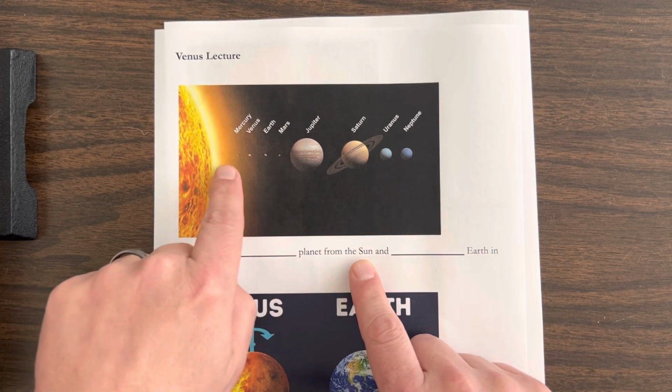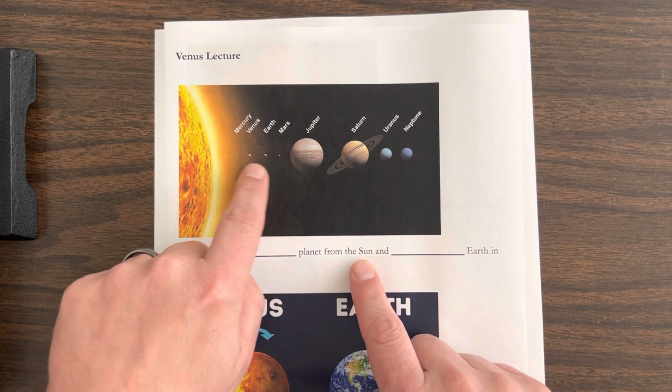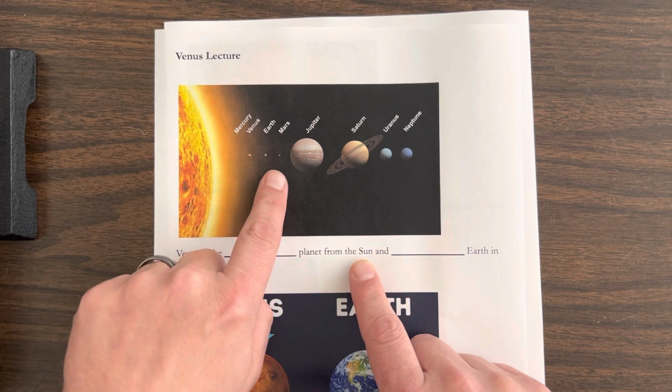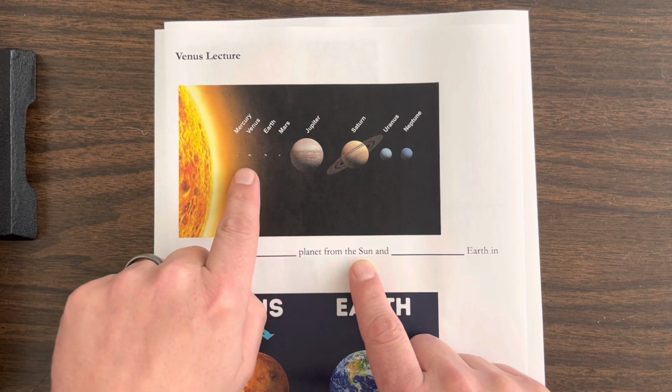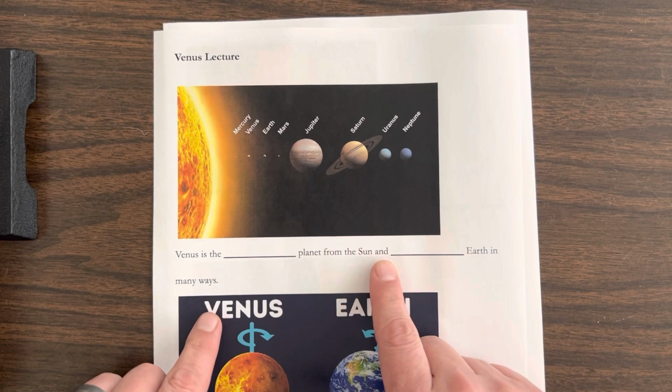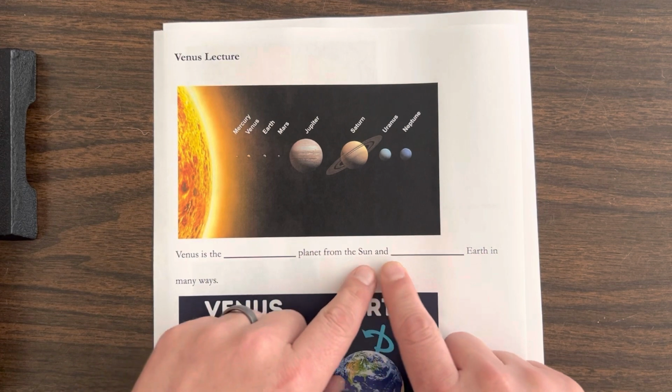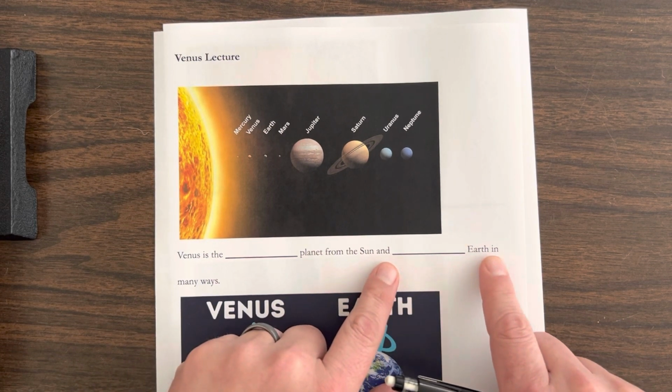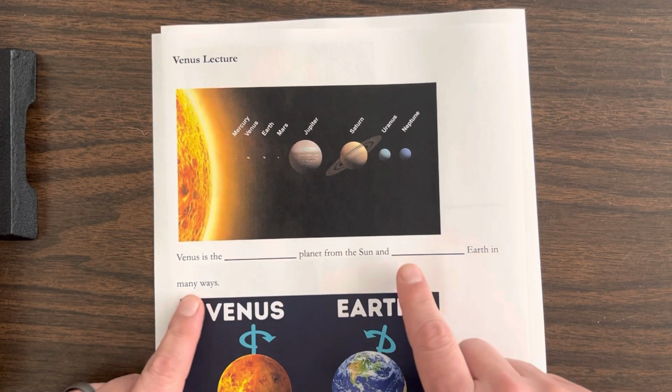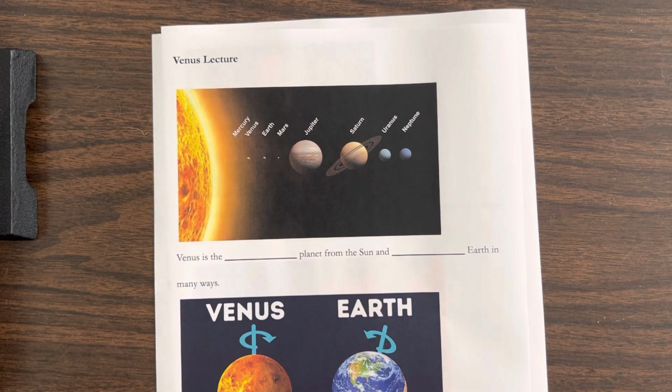Venus also is one of the rocky planets. Remember, these first four are considered the rocky planets. And Venus resembles Earth in many ways. It has a similar size, it has an atmosphere, it has a surface that is not that dissimilar from Earth.